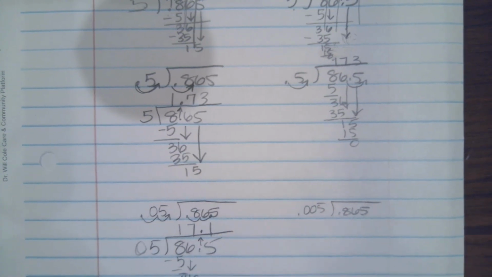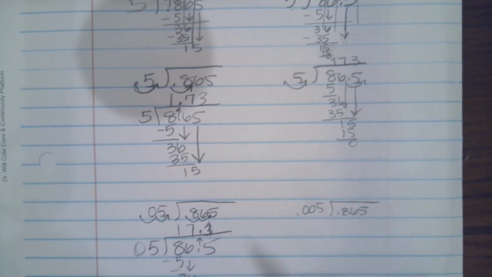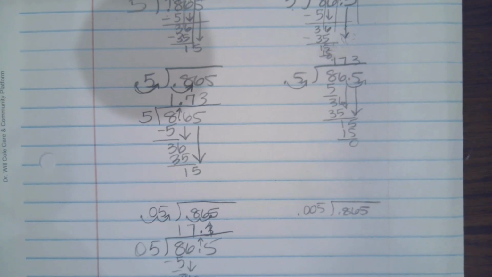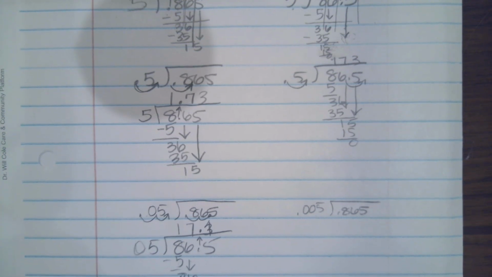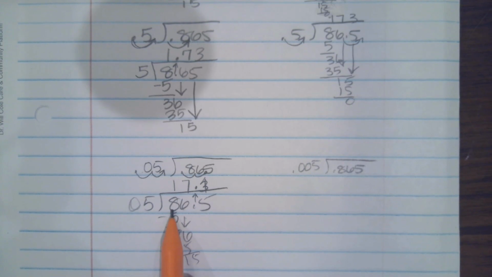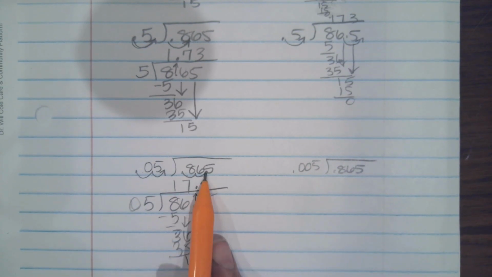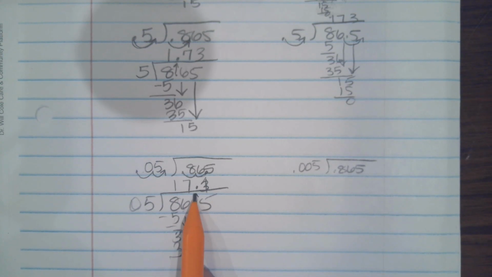Oops, 3. And it is 73 hundredths. No. You've got to move this over. So it's 86.5. The decimal goes 17 and 3 hundredths? 3 tenths? Yeah.